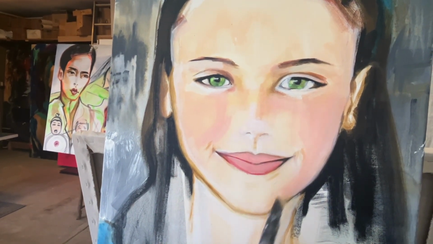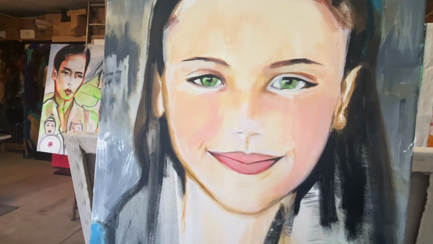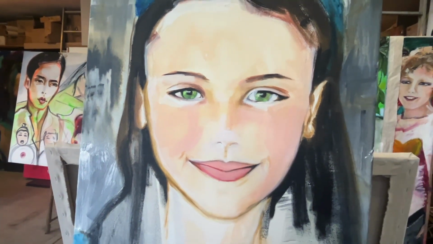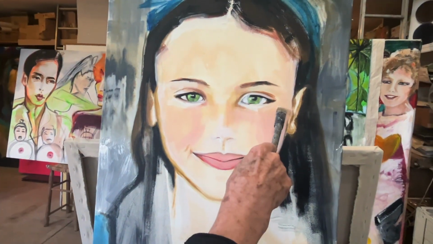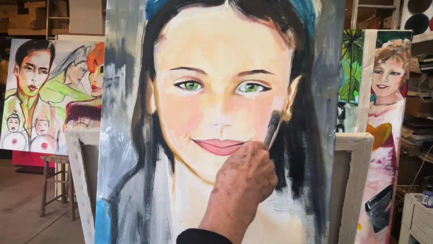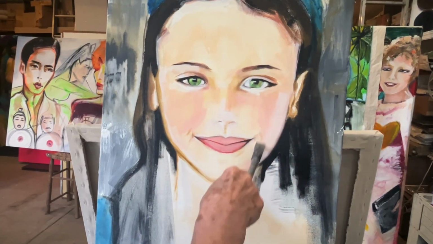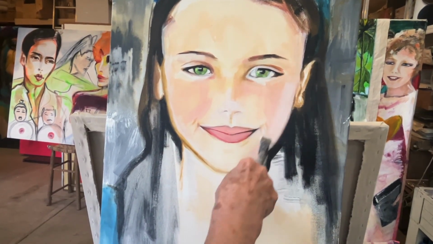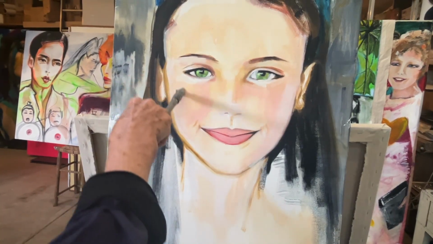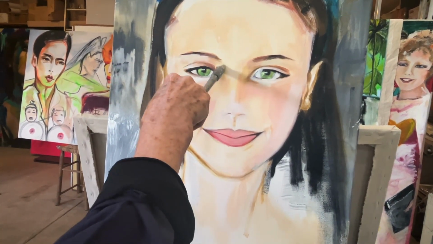I'm sort of happy with this area of the face. So I'm just going to lighten that area too. It's a little too pink for her. I'm not going to show you exactly everything because it's going to take too much time and I need to focus.